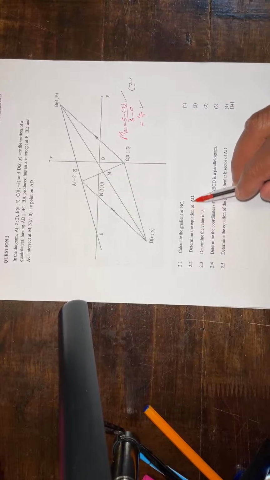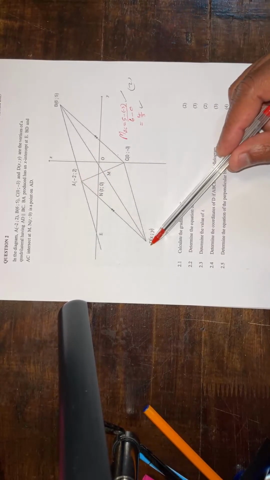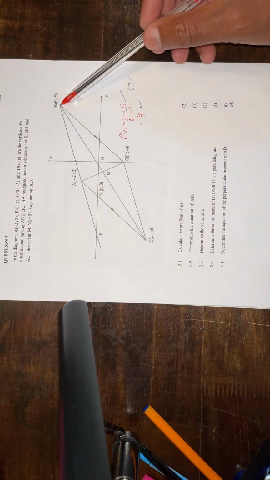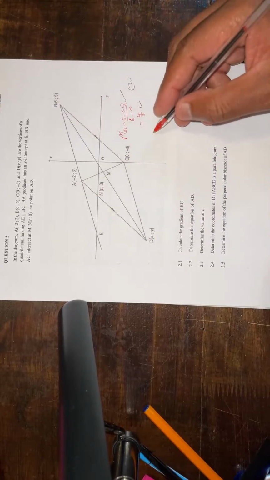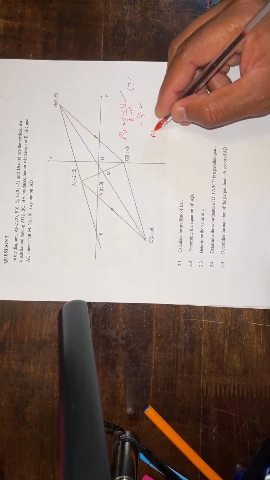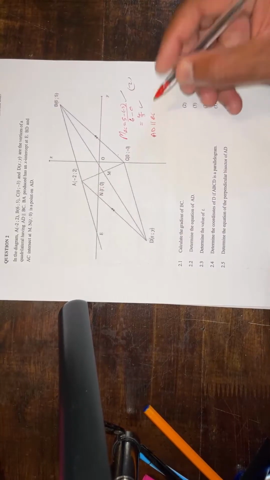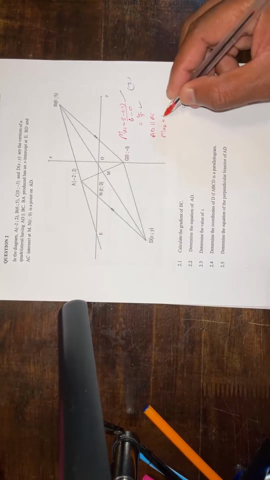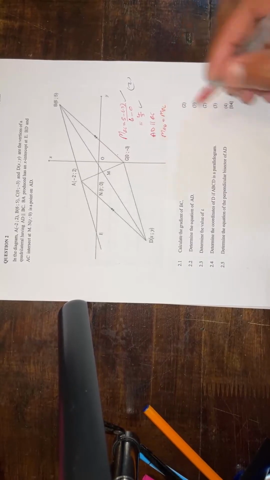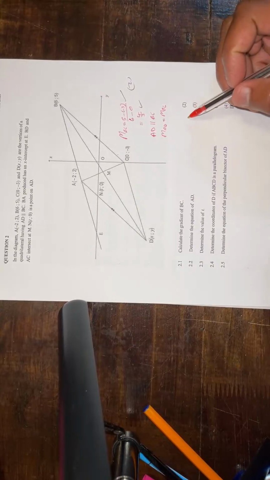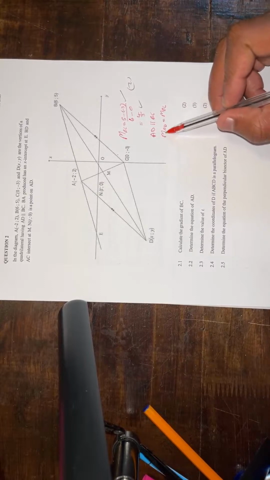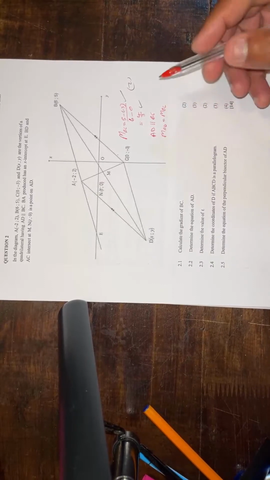Determine the equation of AD. The equation of AD, and then you realize that AD is parallel to BC. Since AD is parallel to BC, the gradient of AD is equal to the gradient of BC.